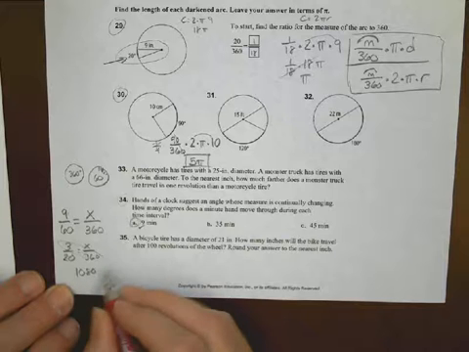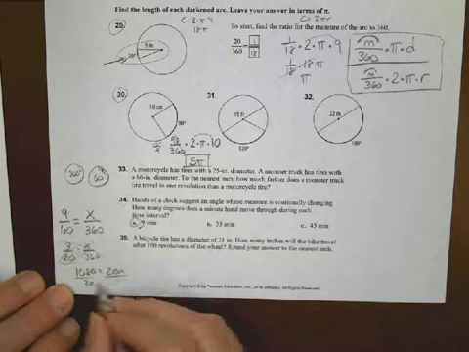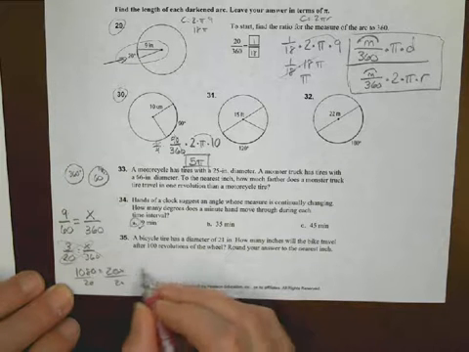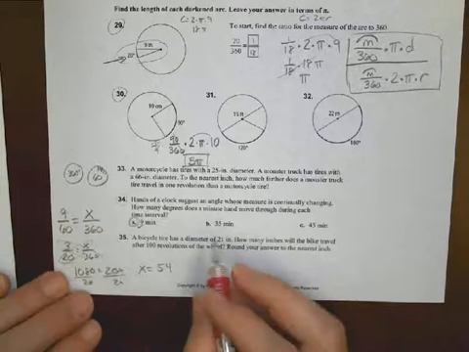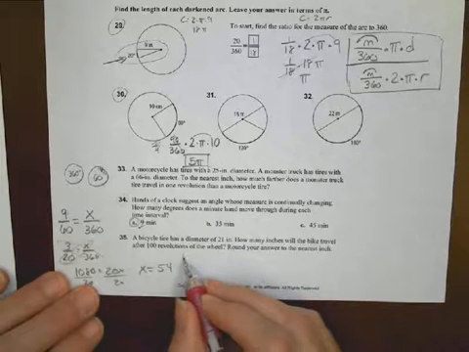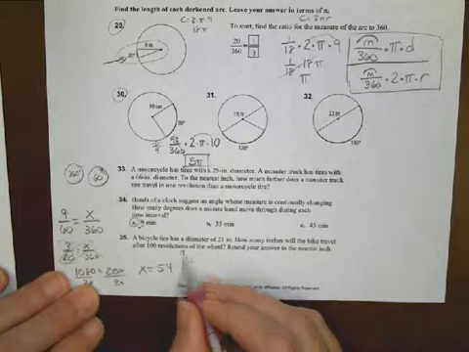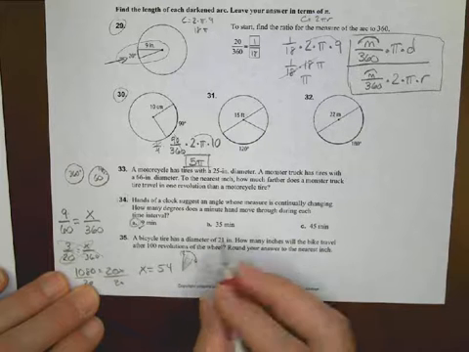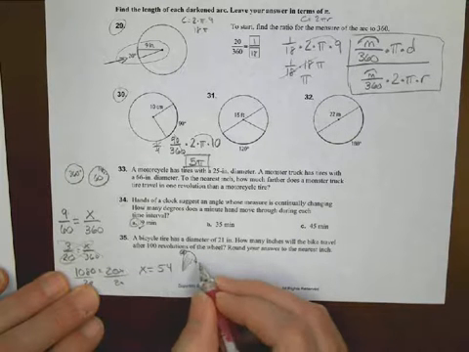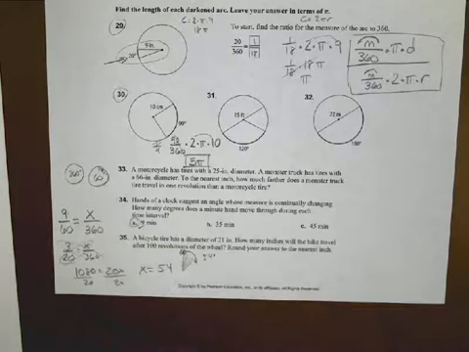Then I can cross multiply, and 360 times 3 is 1080 equals 20x. Divide both sides by 20, and we're left with x equals 54. So that means that the distance from the big hand on the 12 down to 9 minutes, that arc distance there, is 54 degrees. All right, and that's it for this lesson. Thanks.